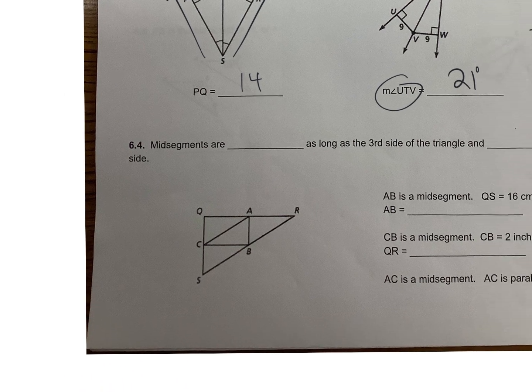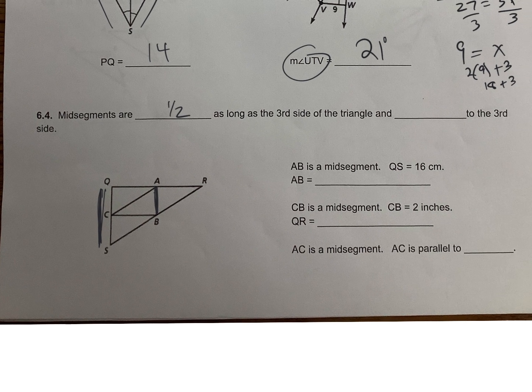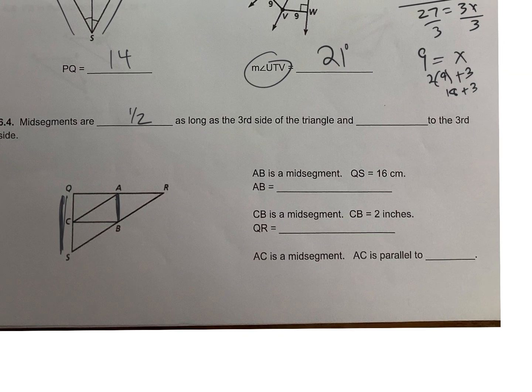Now we go to 6.4. Mid-segments are half as long as the third side. So the mid-segment AB here is half of the other side, the third side of the triangle. Mid-segments are one half as long as the third side of the triangle and parallel to the third side. So they're parallel and half the length.